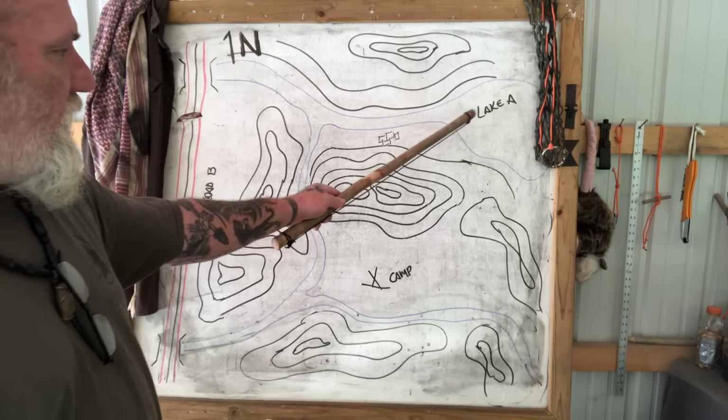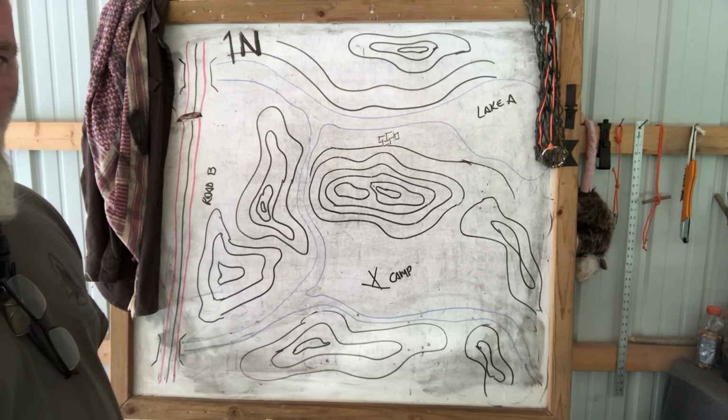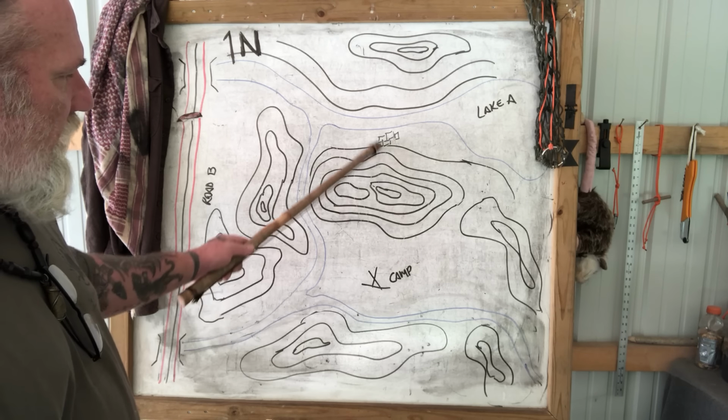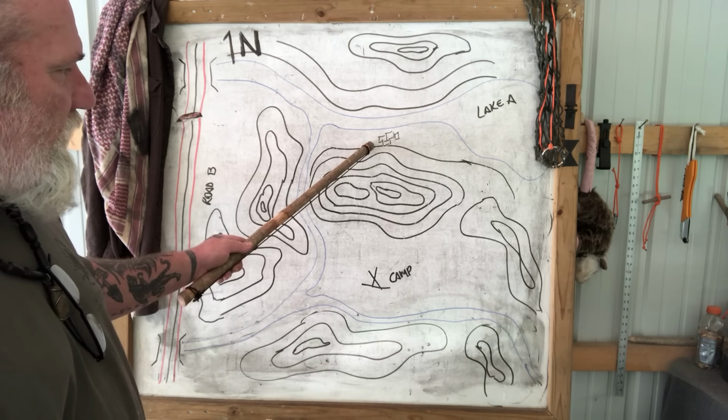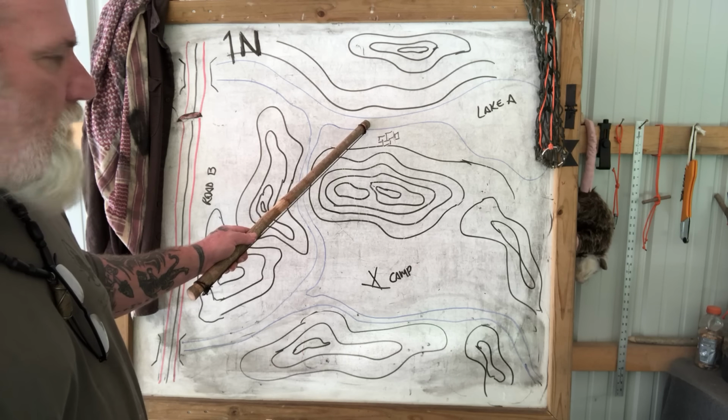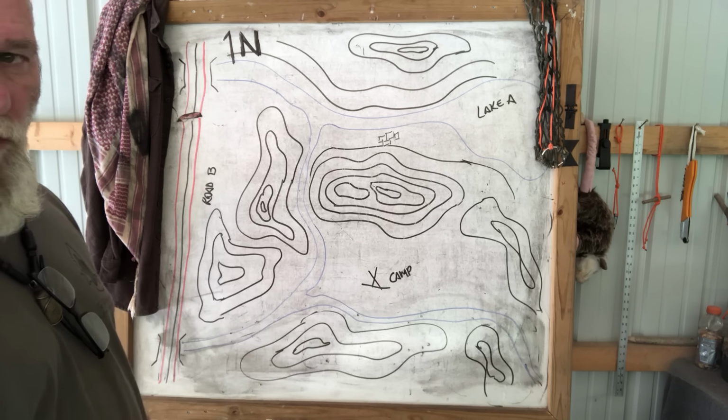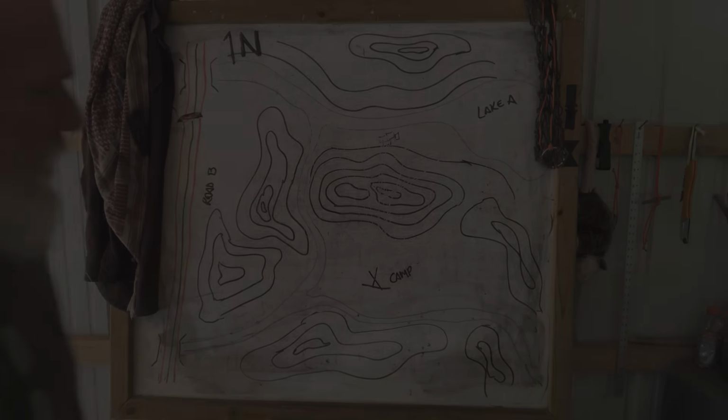And in this case, we could use this waterway as our backstop, knowing that once we go up here and go through this saddle and back down the hill, if we hit this backstop or this waterway, we've gone too far. We've passed our mark.